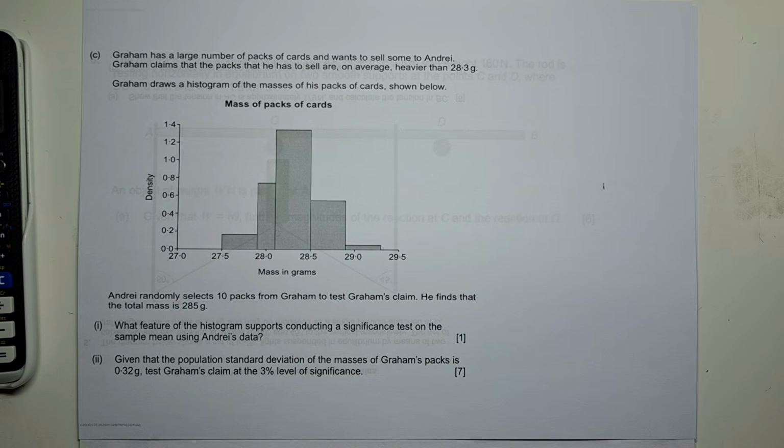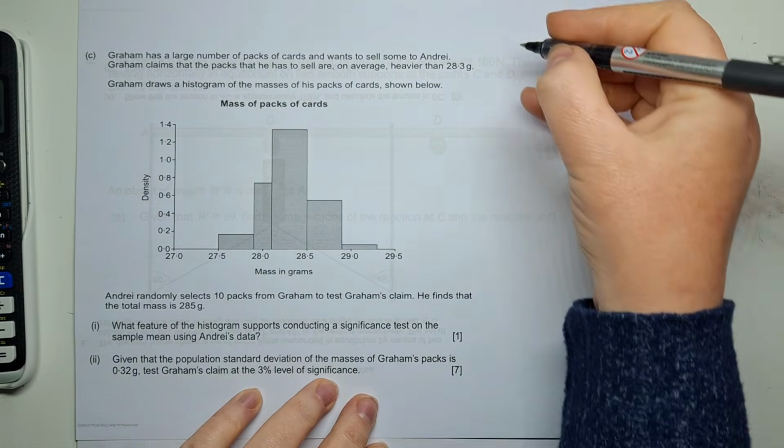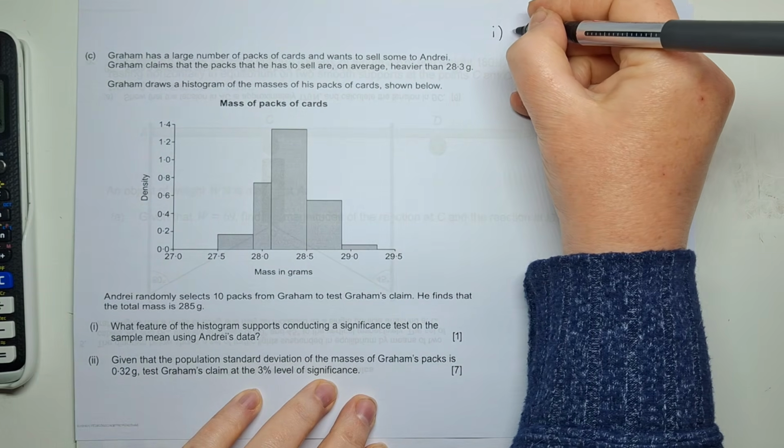Question I. What feature of the histogram supports conducting a significance test on the sample mean using Andre's data? All you've got to say here is the histogram shape looks like a normal distribution. Okay, that's it. Just one mark. It's shaped like a normal distribution. It's got the peak in the centre. It's roughly symmetrical.